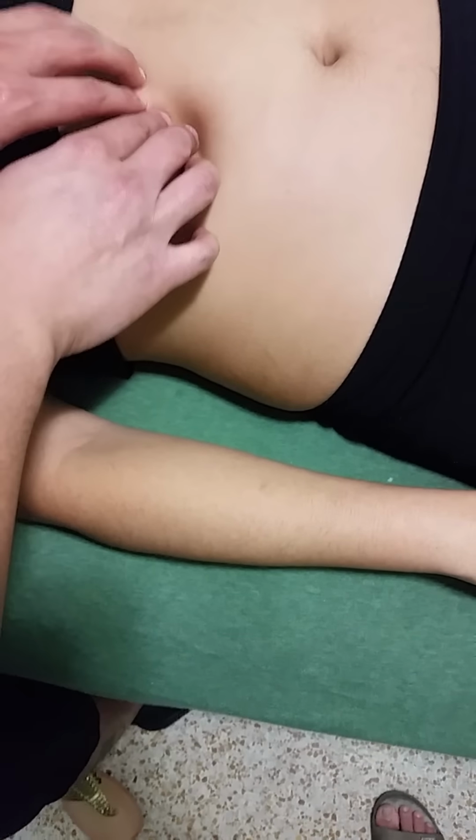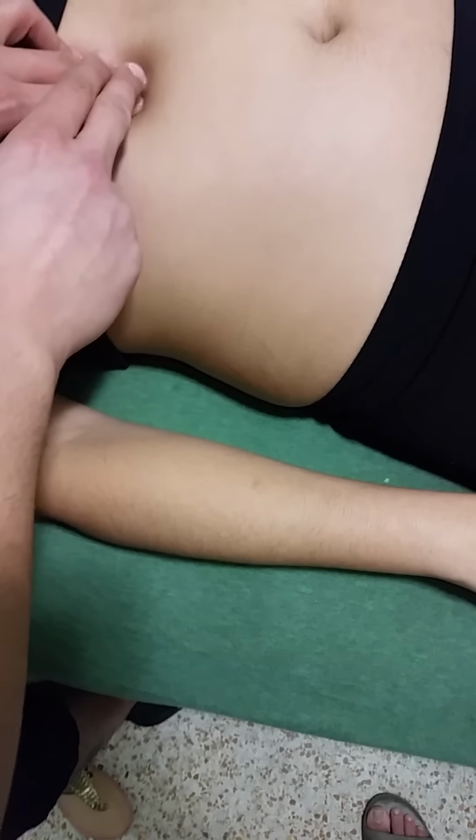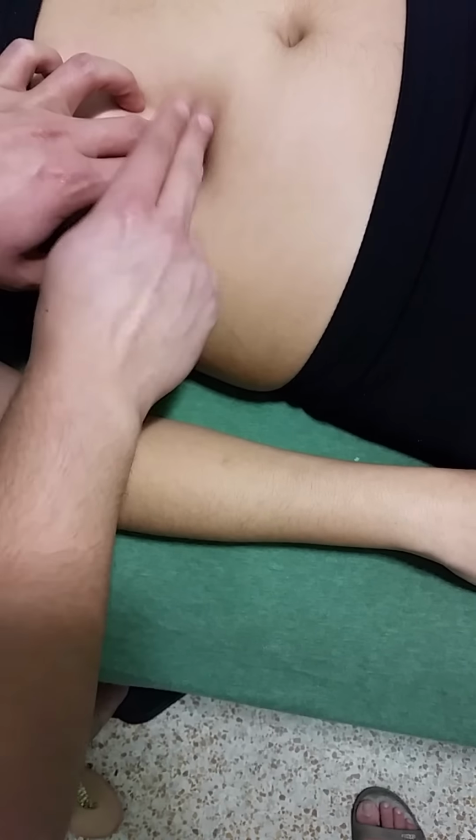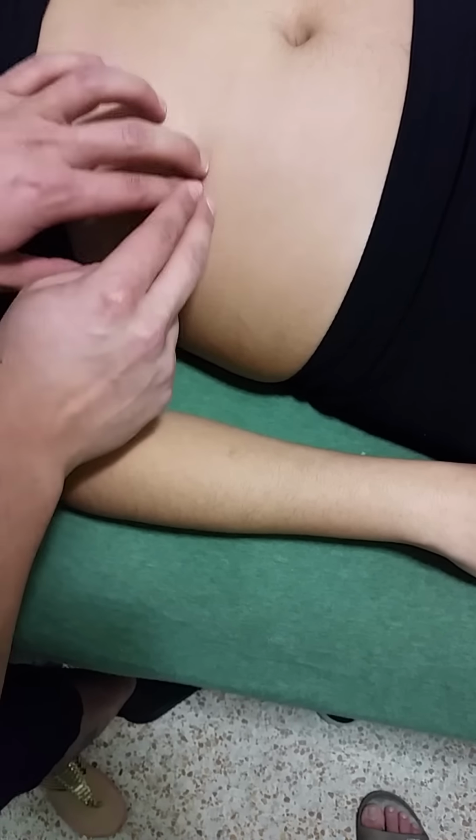Now, afterwards, you will want to go ahead and percuss. See if you feel anything. Try to get in there, especially the liver.